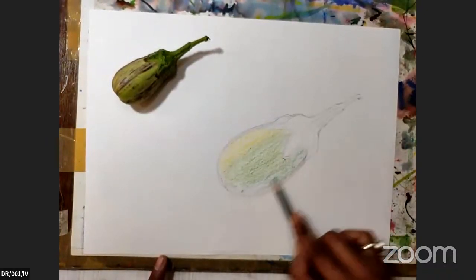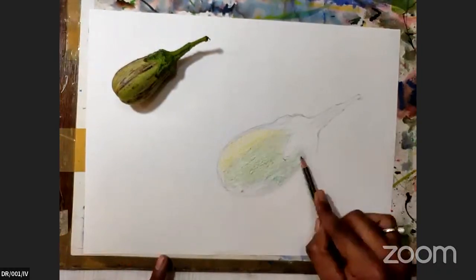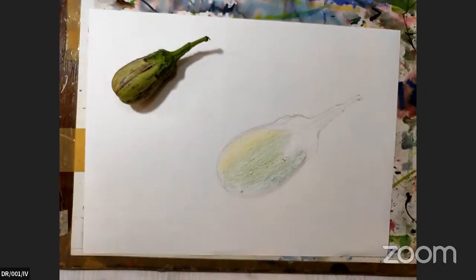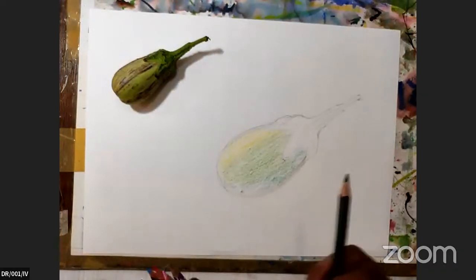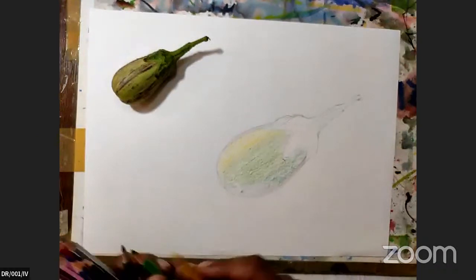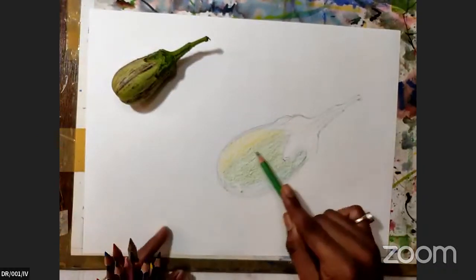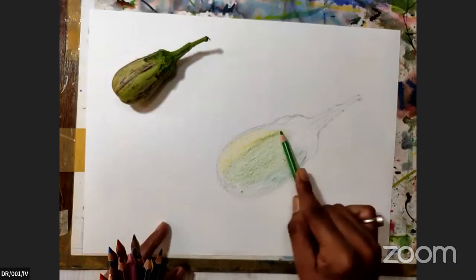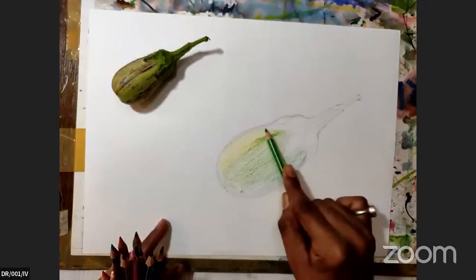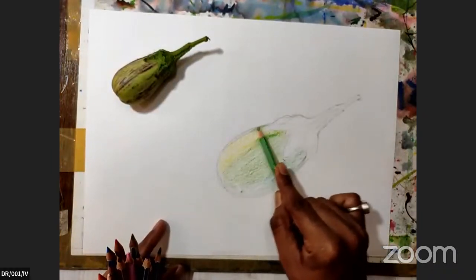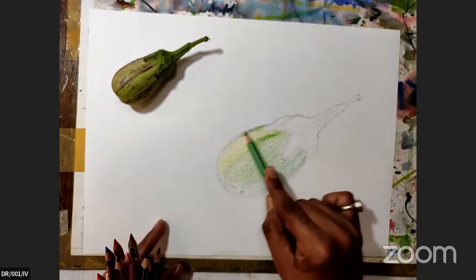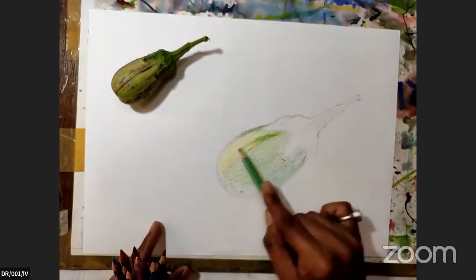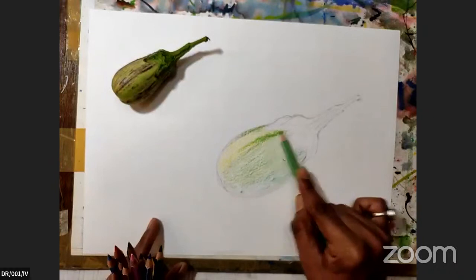Now you can feel the color. There is a light color, that's why we will keep light on the top.